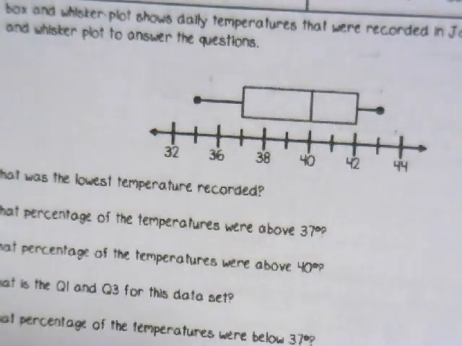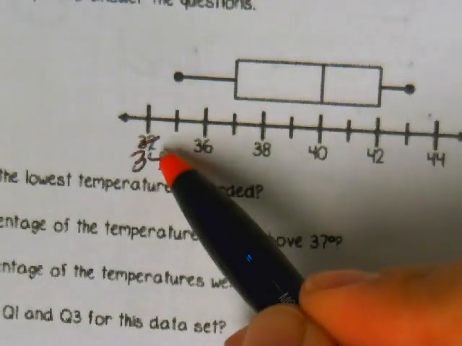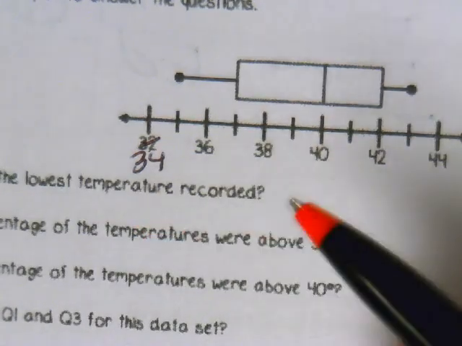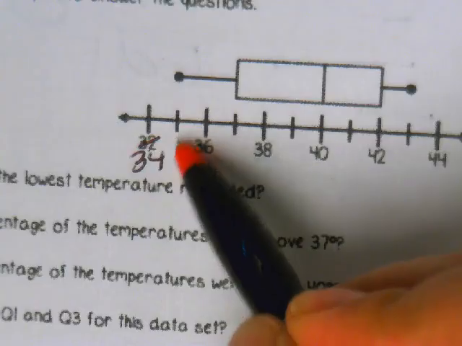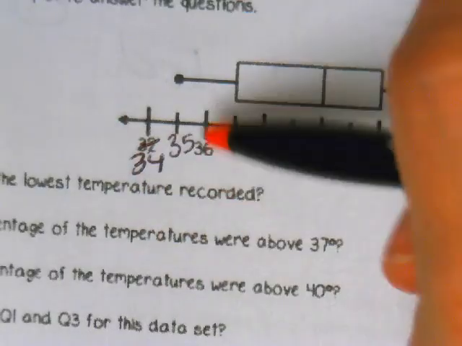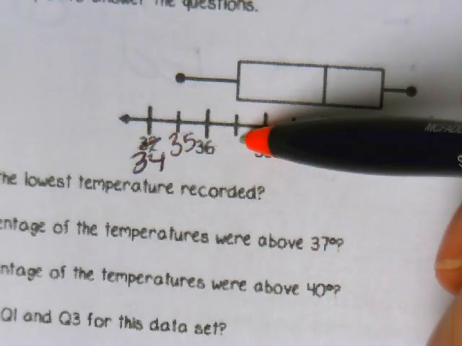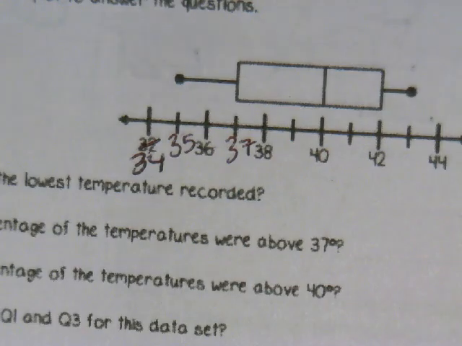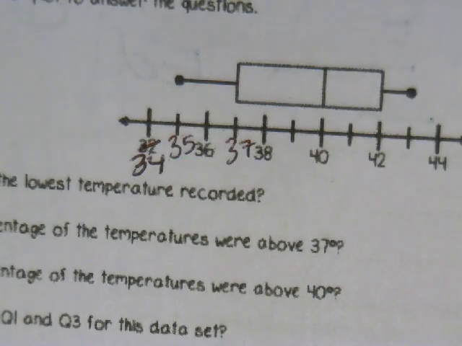Okay, we're going to do the one in the big box, but there's a mistake that we caught first period. They numbered this wrong. The first number should not be 32, it should be 34. So everybody cross out that 32, and it should be a 34. Does anybody know what the table is going up by? Let's see, 34, 35, 36. What's this number? 37. So they made a mistake by making that a 32. It's supposed to be a 34. It's going up by ones.